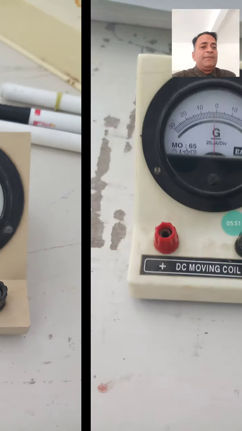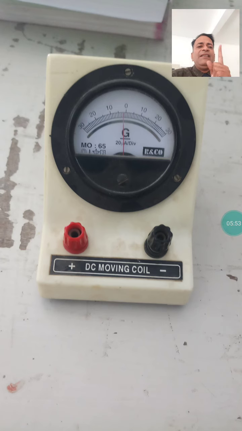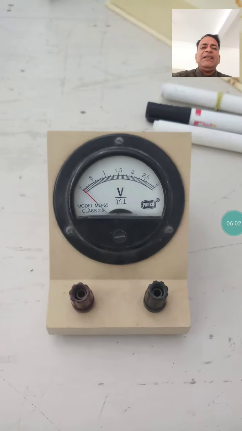But you see the difference. In the galvanometer the 0 is at the center, and on the left side you have some 20 divisions, on the right side again you have some 20 divisions. But in this voltmeter 0 is on one side and all the divisions are on a single side. That means इस तरफ सारे divisions है, उस तरफ कुछ भी नहीं है.